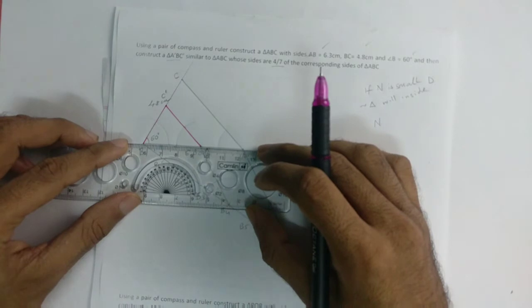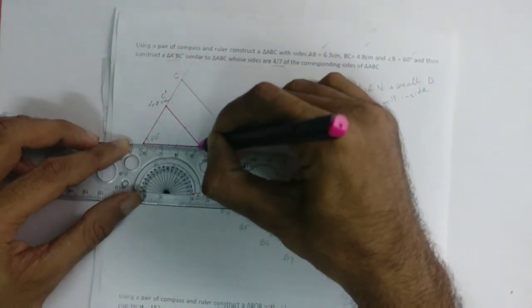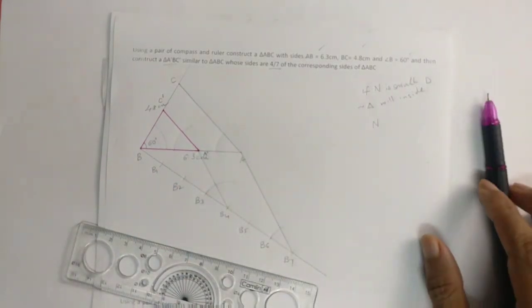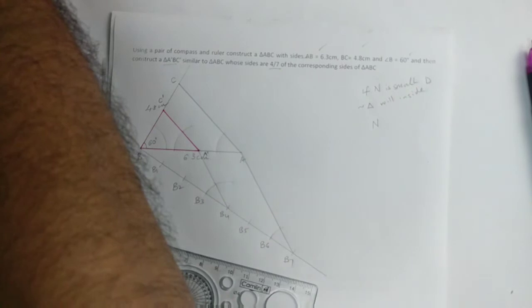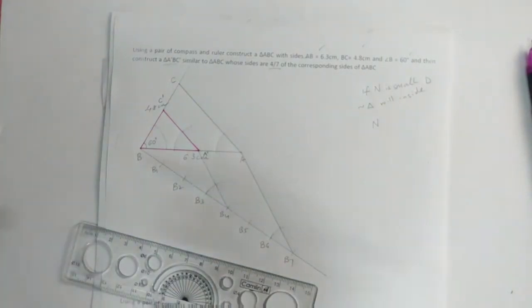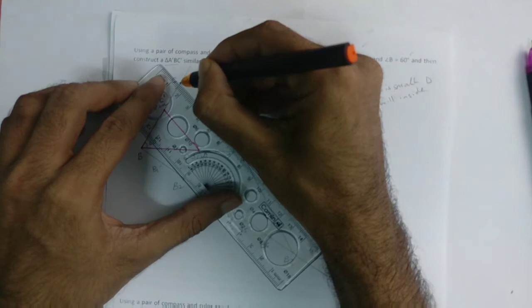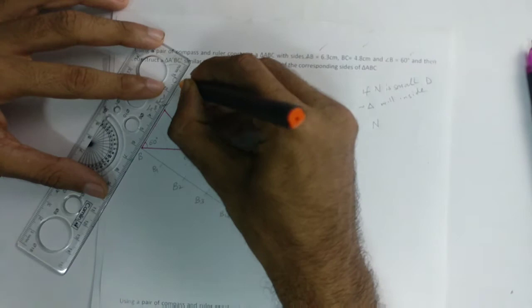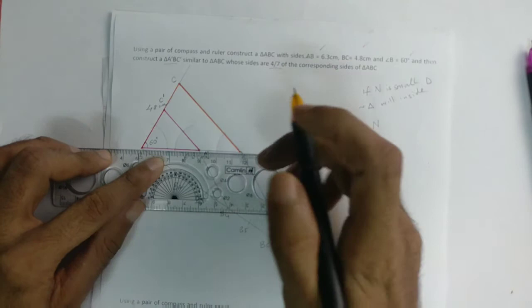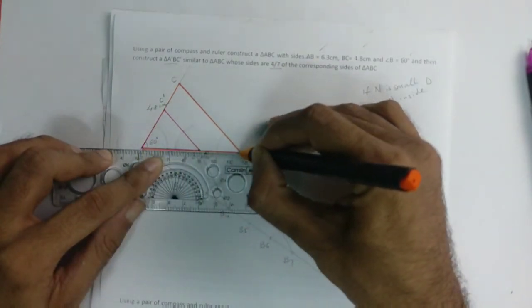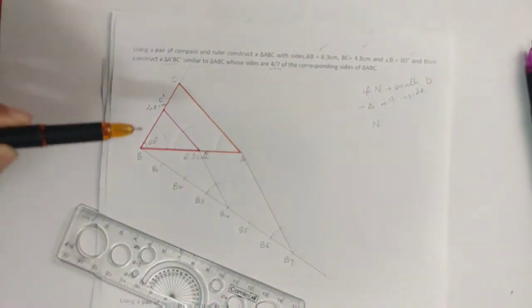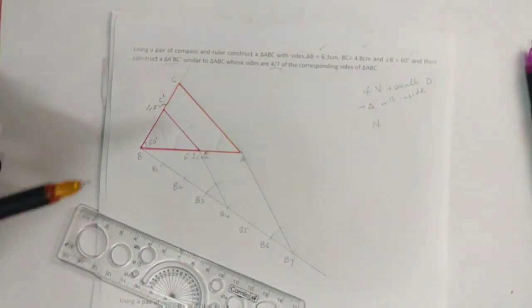Okay, this is your similar triangle. To which one? The previous one. Okay, so I'll draw the first triangle. First triangle was here. Just draw a little bit bigger so that you can see it very clearly. Okay, so first triangle was ABC, and the similar triangle is A dash B C dash.